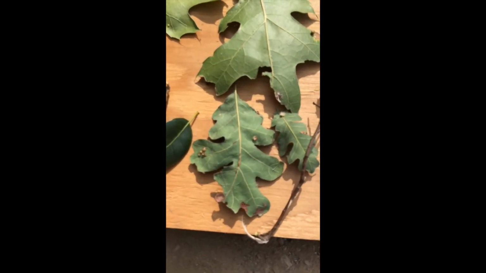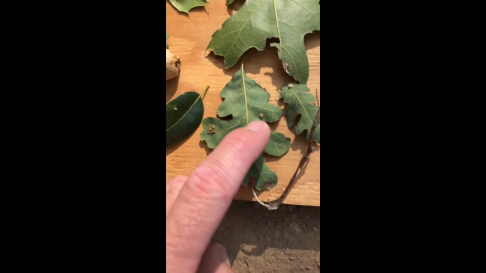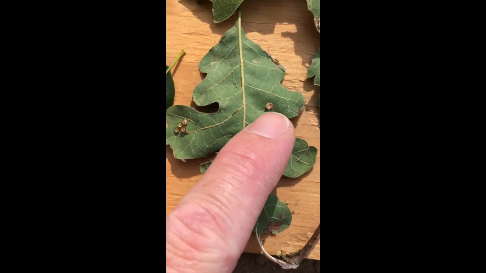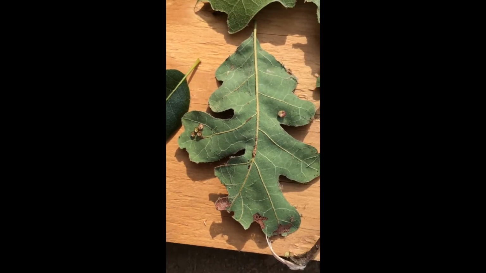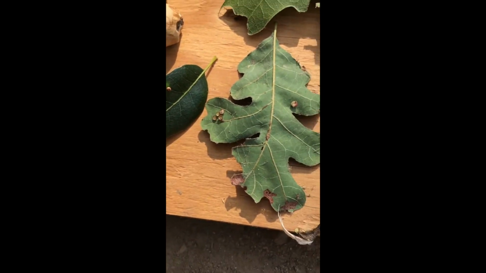So if we look at this leaf right here, this is the leaf of a valley oak. We have two different galls on this leaf. We have this one here and these little disc ones. They look completely different, but this leaf produced both of those growths.